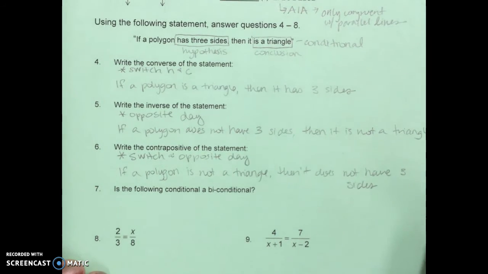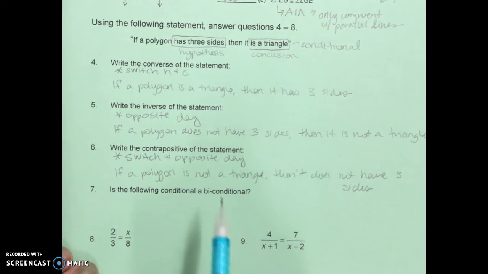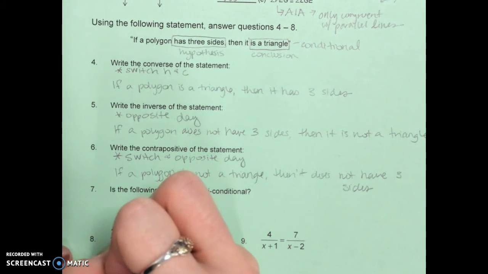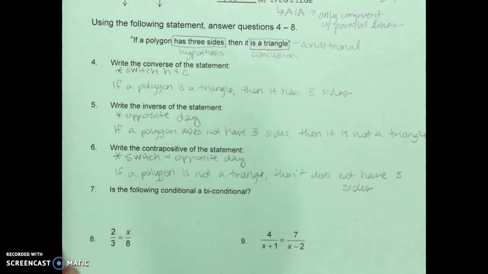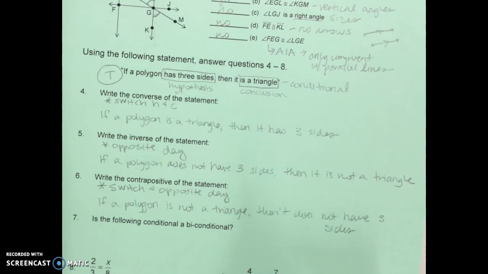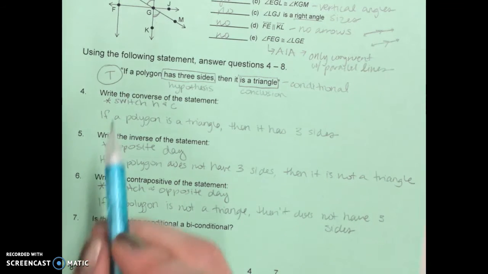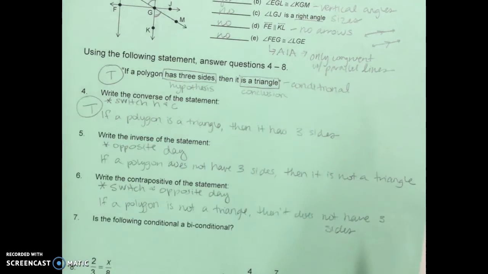Okay, then for the biconditional, is the following a biconditional? The biconditional means that your conditional and converse have the same truth value. So our conditional, way up here, this is true. If a polygon has 3 sides, it is a triangle. The converse, if a polygon is a triangle, then it has 3 sides. That's also true.